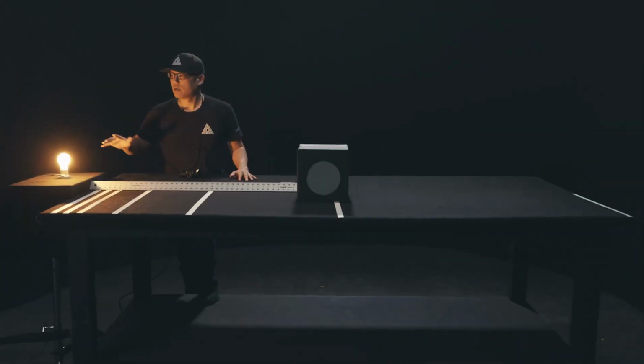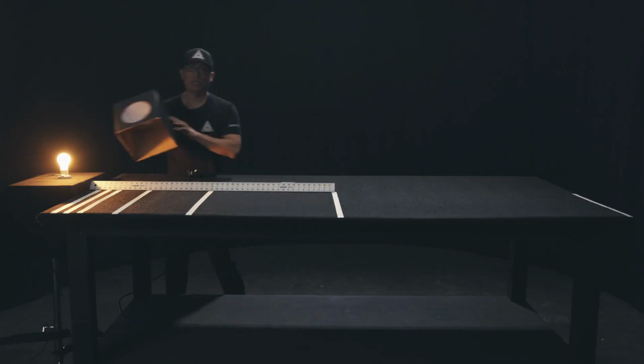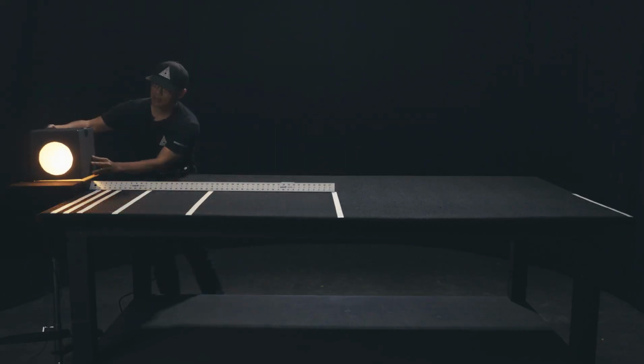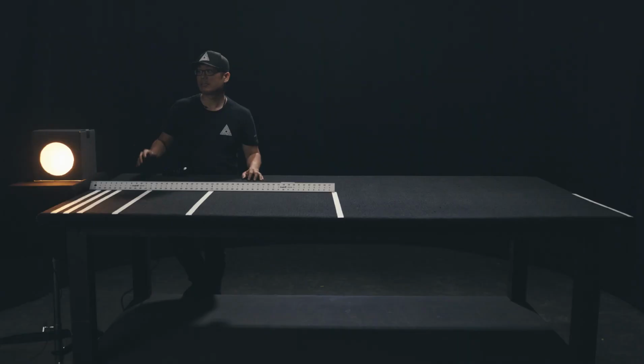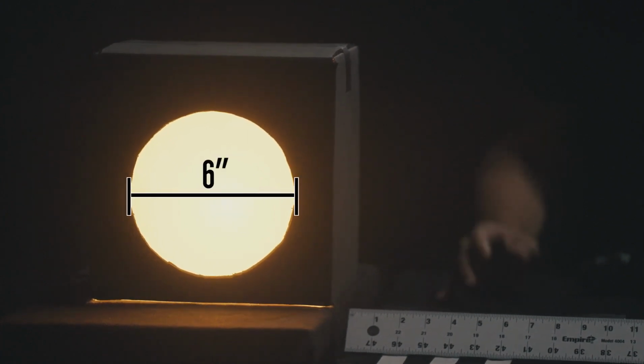Light travels in all directions from this light bulb. Obvious enough. To make it directional, we either redirect the light to one path, or in this case, we block all the light except for a single side. Now, all the photons that were just flying away freely can only come out of this hole. This is our directional light. And as you can see, it's relatively a small source. In fact, the diameter is 6 inches.